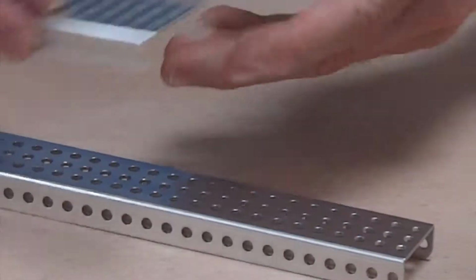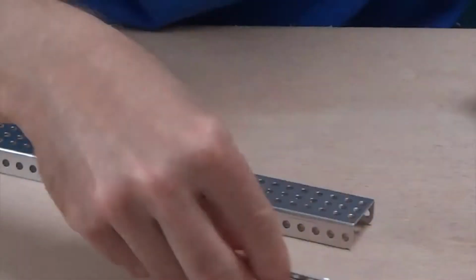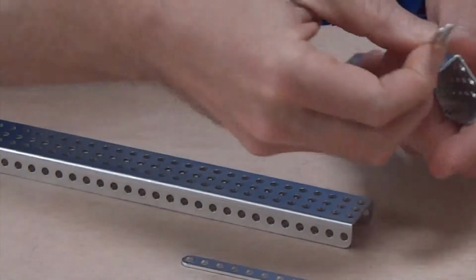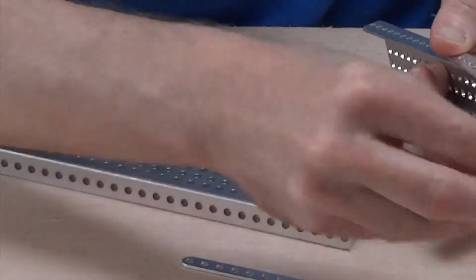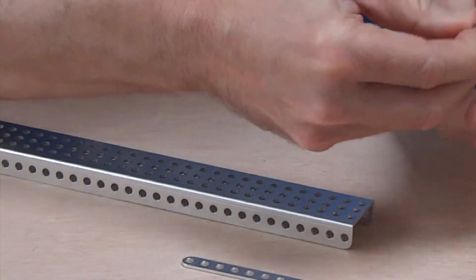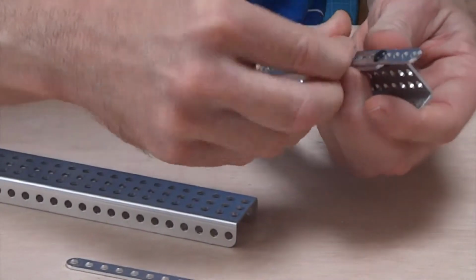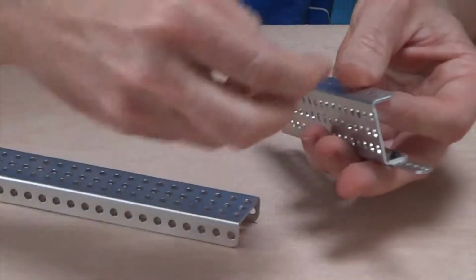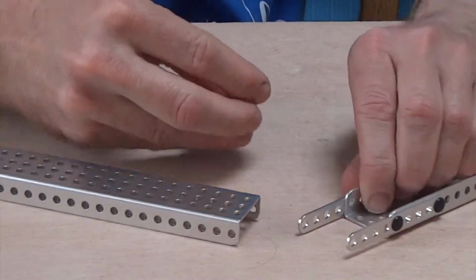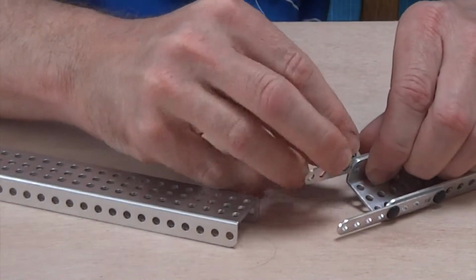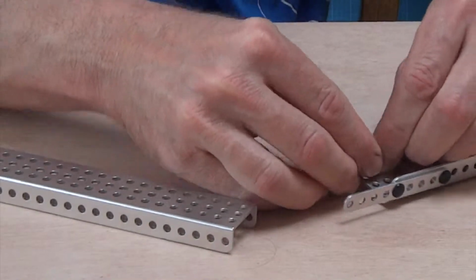So how might you do this when you're actually building a robot? I'm going to show you adding 2 C channels at an angle. To do that, I'm going to put together, first of all, I'm going to use flat beams to sort of build a hinge, letting me join these 2 C channel parts together.